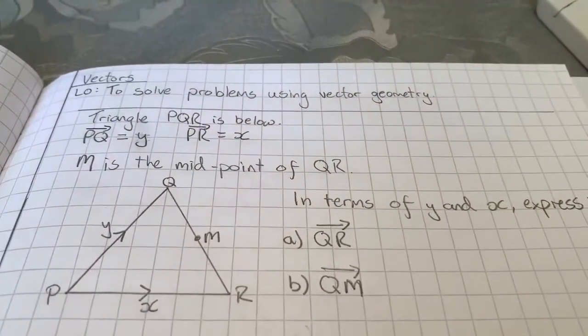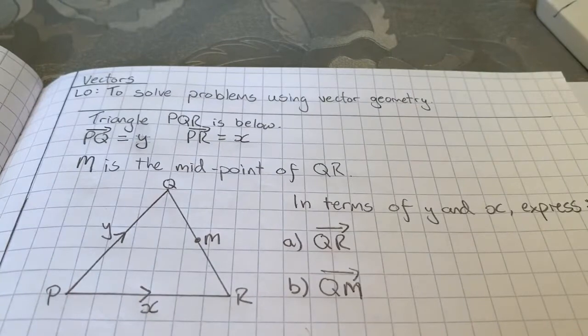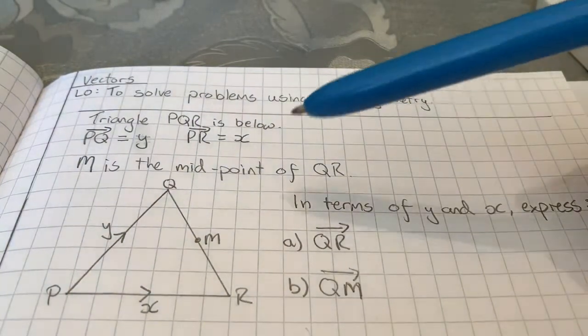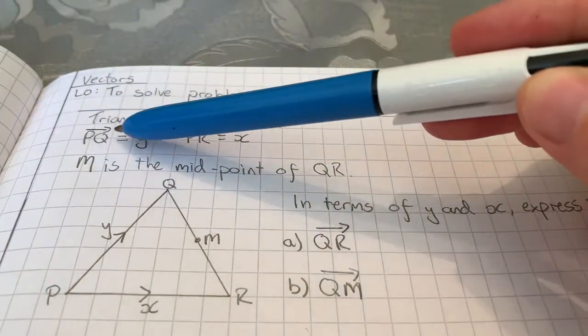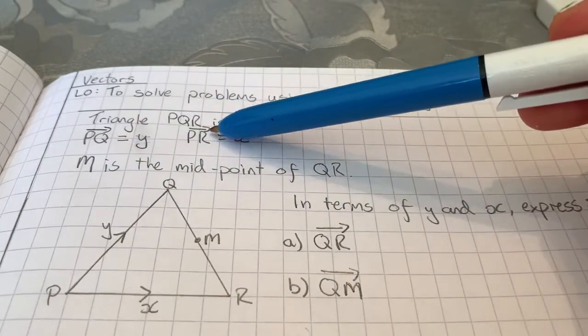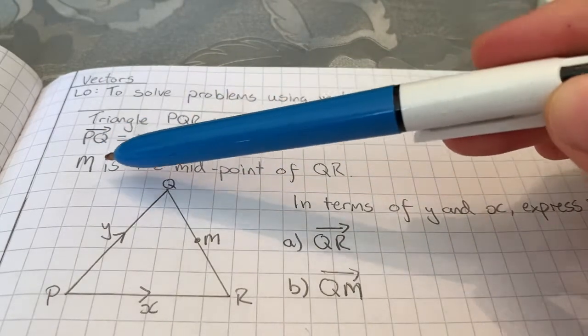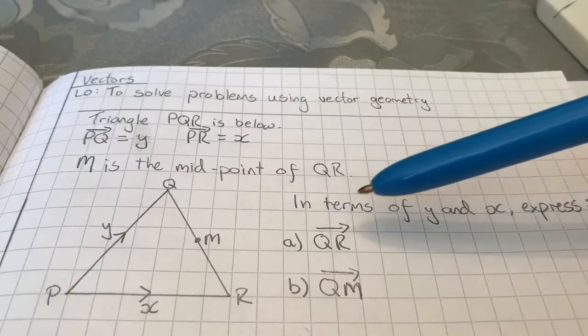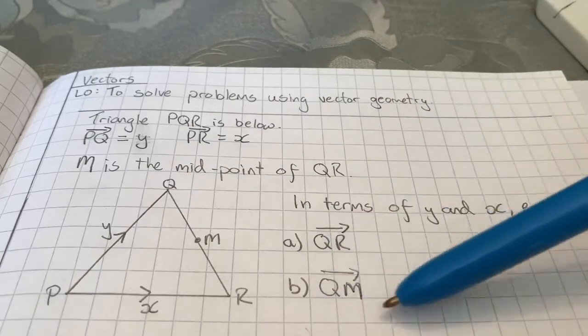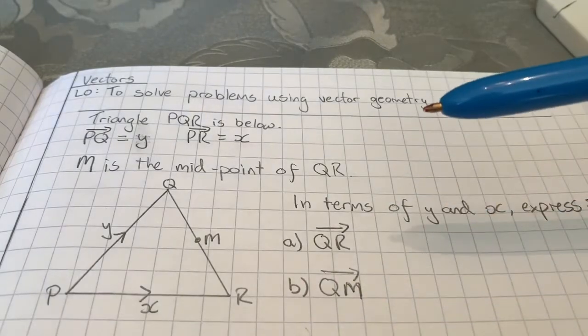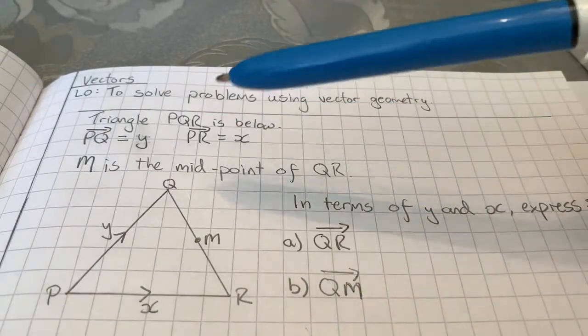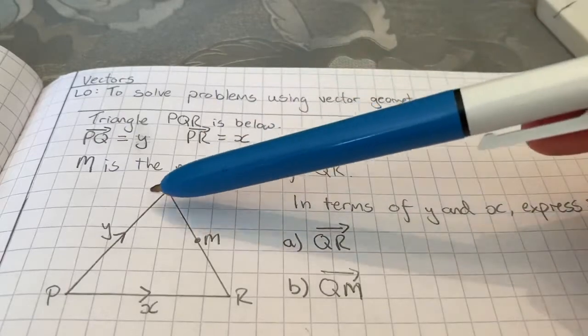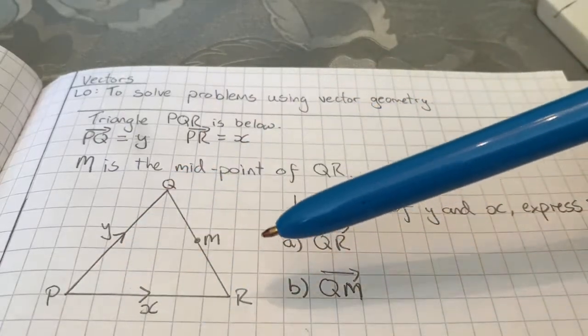I've got a triangle, PQR. Now, I know that PQ equals y and PR equals x. M is the midpoint of QR. And then we've got our question here, what we have to do. There's actually a third part as well. Now, before we go on, the diagram's not to scale.